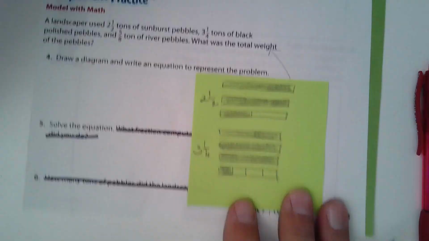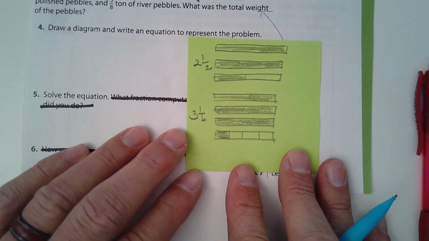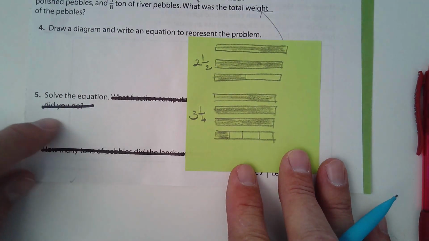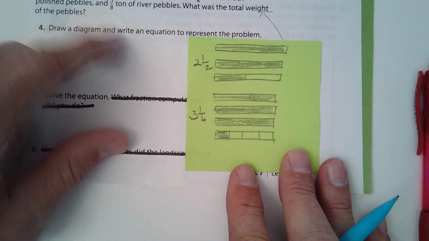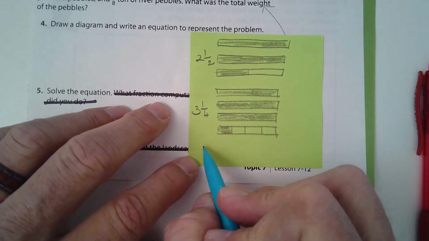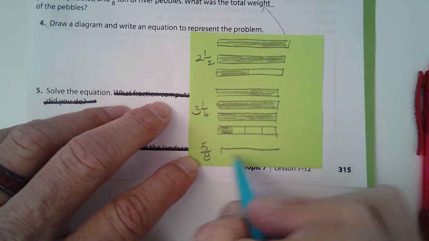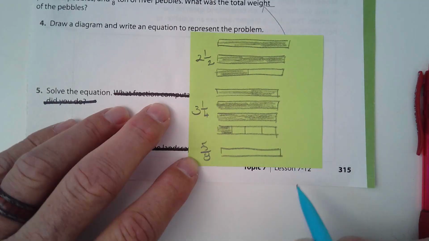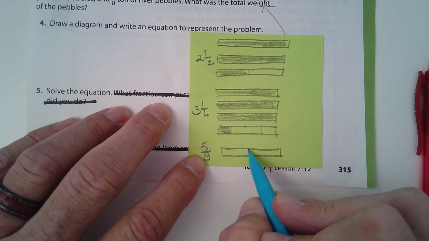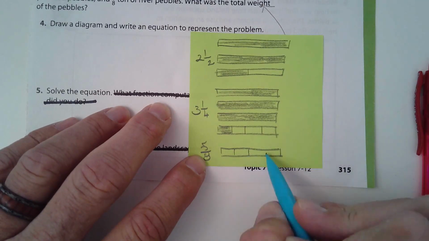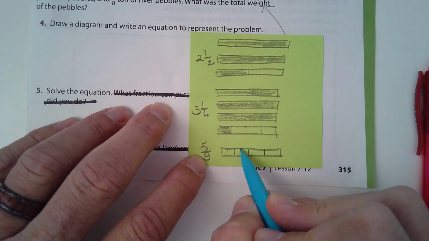And then I'll let you guys do the last one. 5/8, you would just do 1 bar. I'll put 5/8. I say I'll let you guys do it. Here I am doing it. And then divide it in half. Divide it into quarters, and then divide it into eighths.